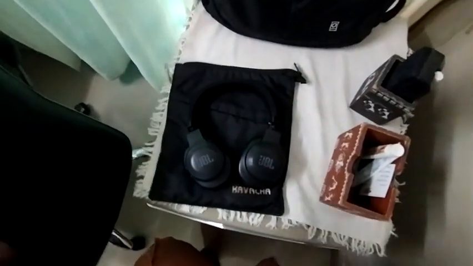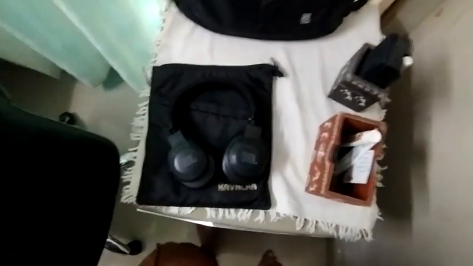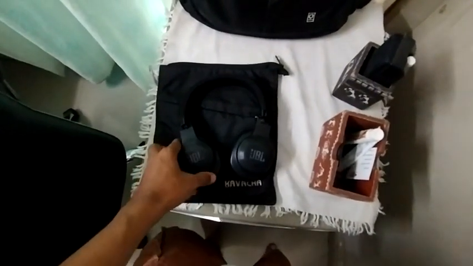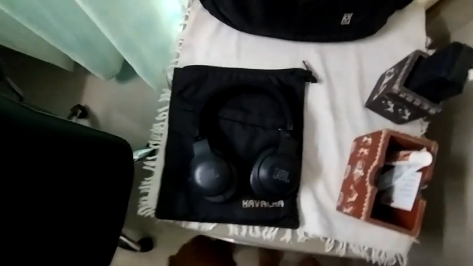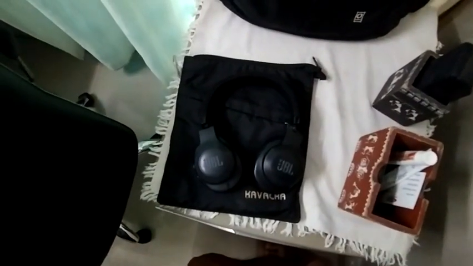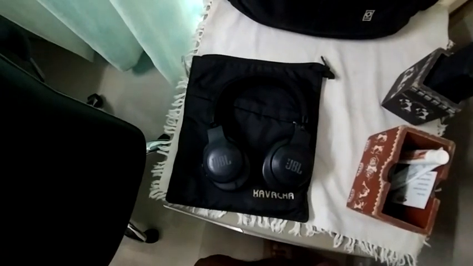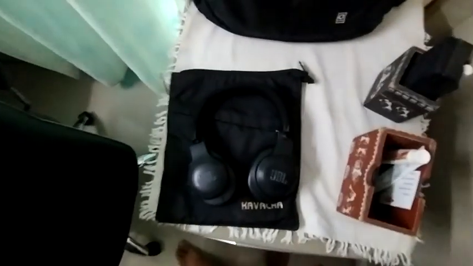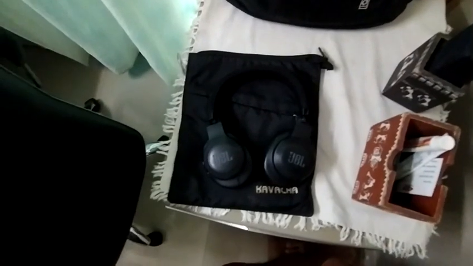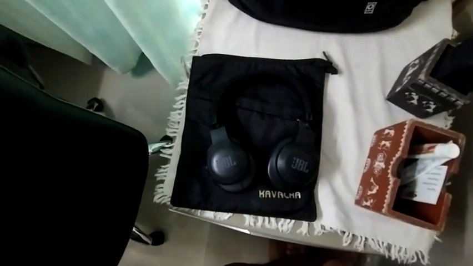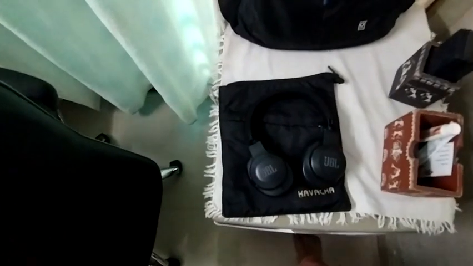I got this case cover from Amazon, as well as the JBL headphones from Amazon. I believe these are the headphones Runway used in his solo rap in Gully Boy. It's JBL 55BT. I think Runway used the same for that rap song. I don't remember the rap song yet.